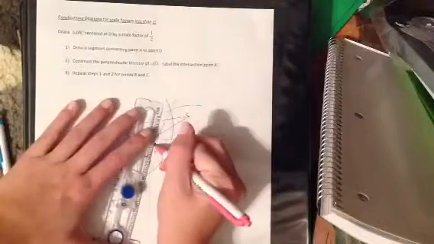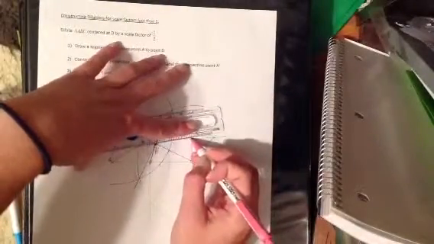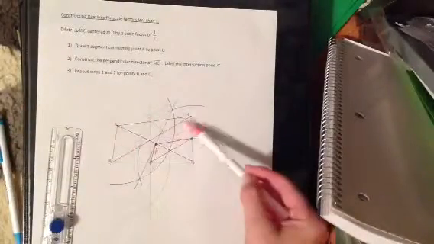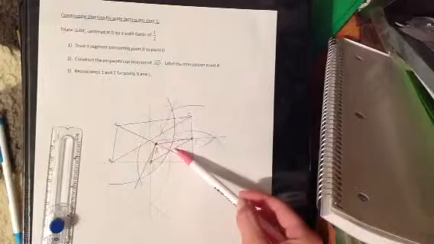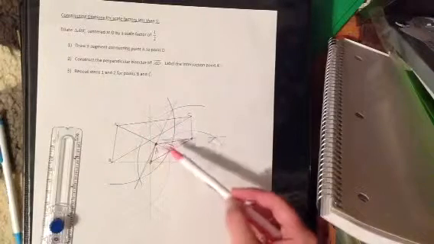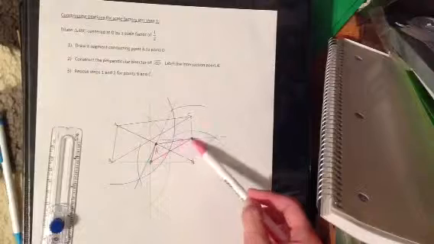So my last step is to connect points A prime, B prime, and C prime. Okay, so I know this picture looks crazy, but you can see the original triangle ABC shrunk by a scale factor of 1/2. It got smaller to now become A prime, B prime, C prime.